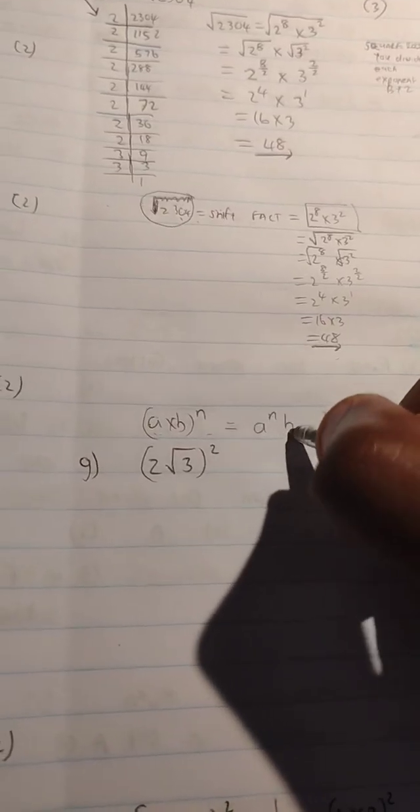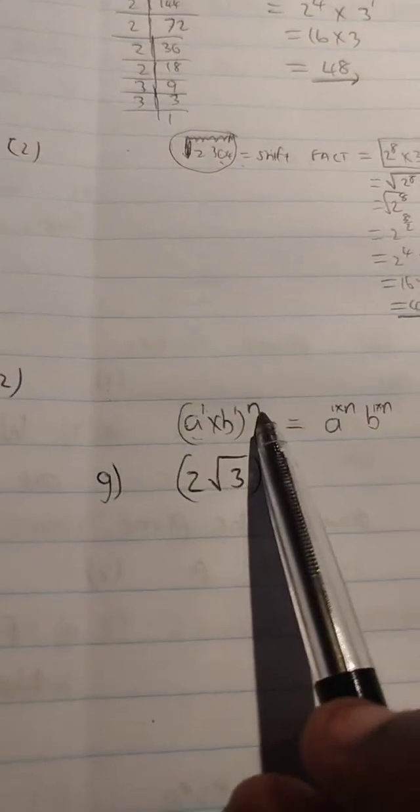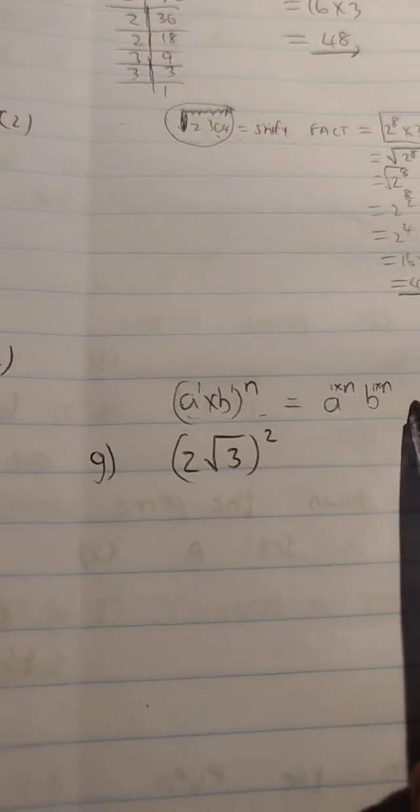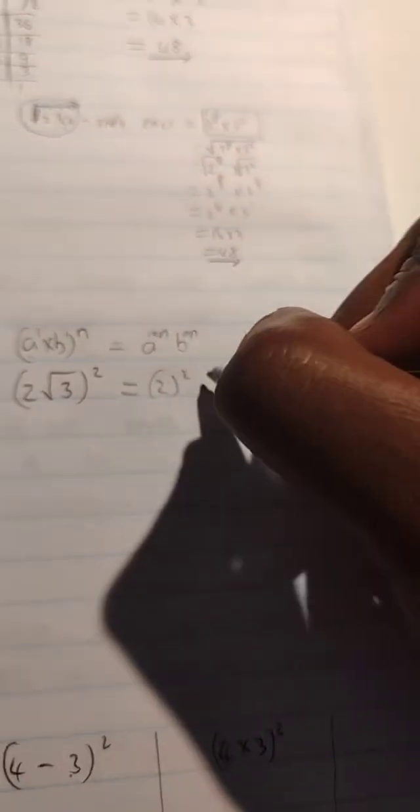With multiplication, we can multiply the exponent. This is like saying 1 times n. A to the power 1 times n times b to the power 1 times n. So 2 and root 3 are multiplied. So what do we do? We apply the square to the 2, and we apply the square to the root 3.